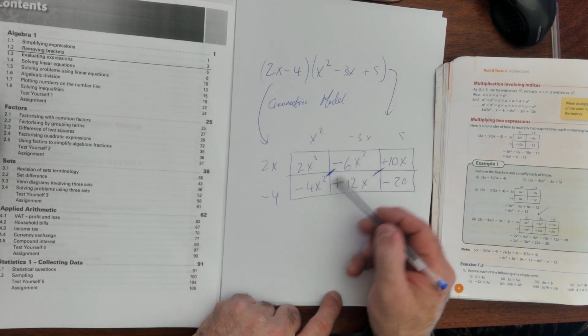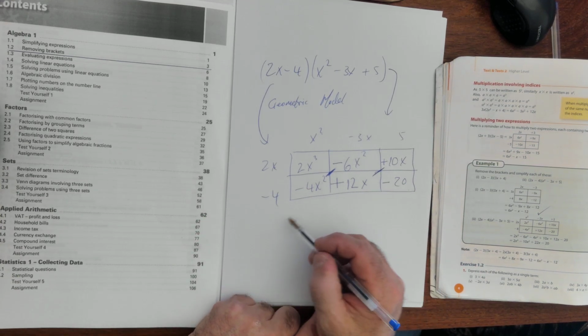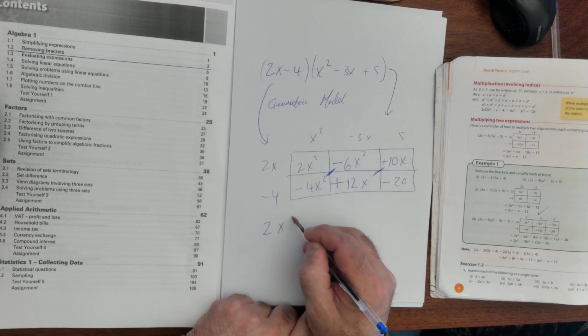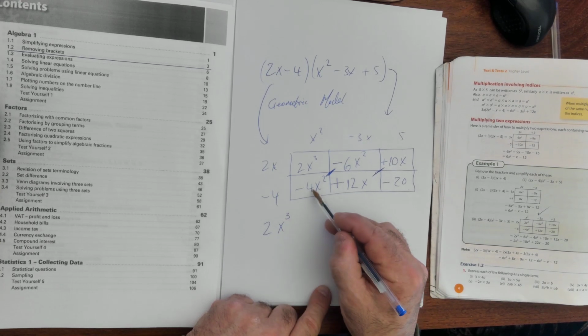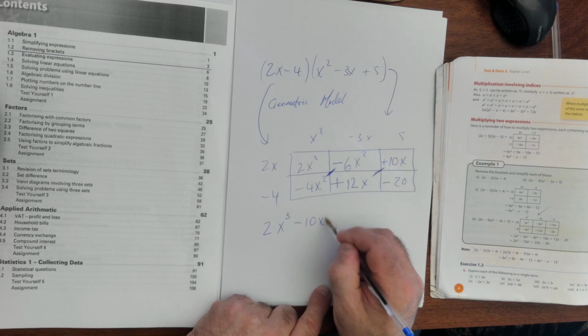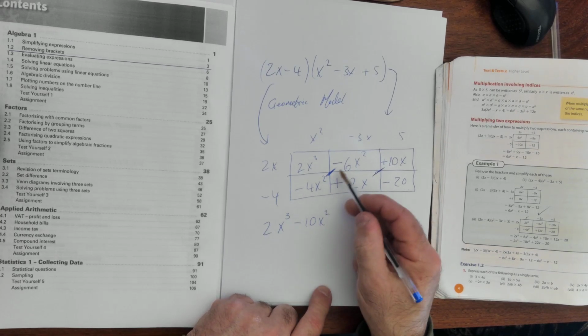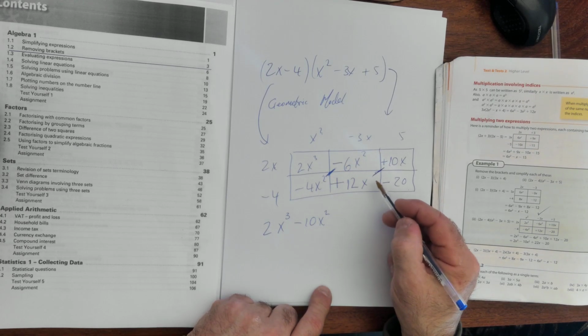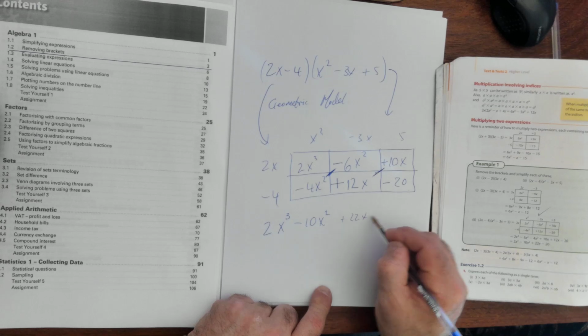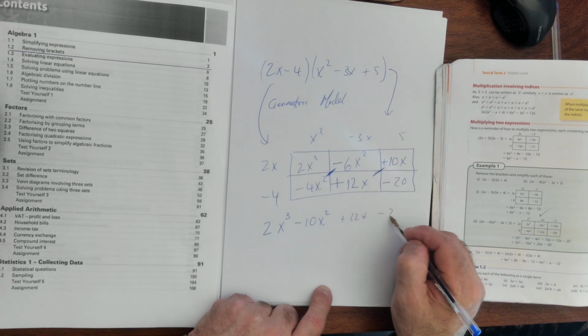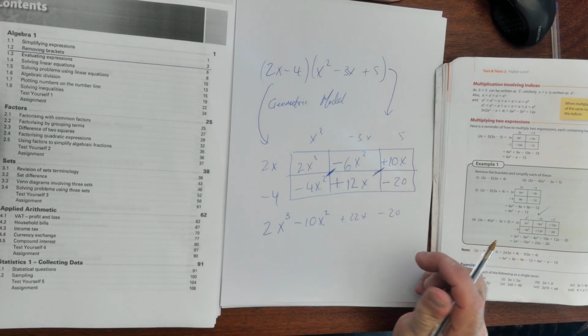So we go ahead and group them here on the fly. We're getting 2x cubed minus 10x squared, because minus 4 of something and minus 6 of it is minus 10 of it. We're getting plus 22x from adding them, and you're getting negative 20.